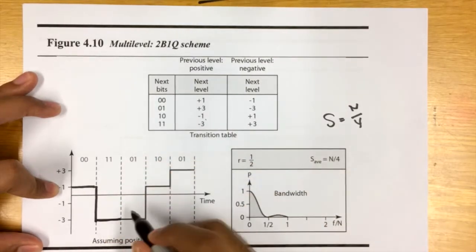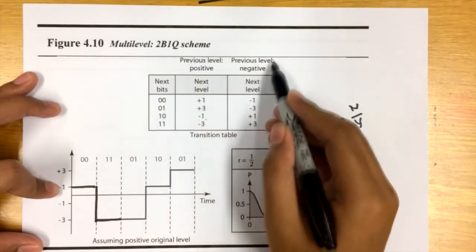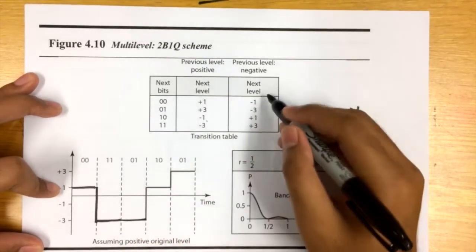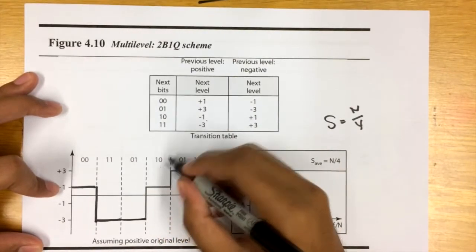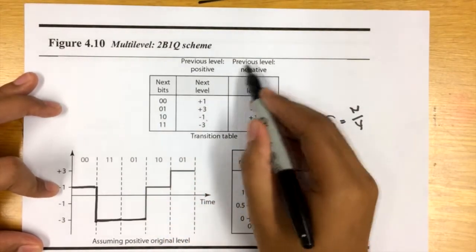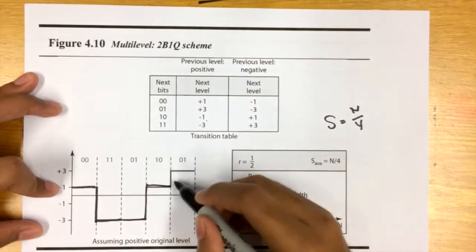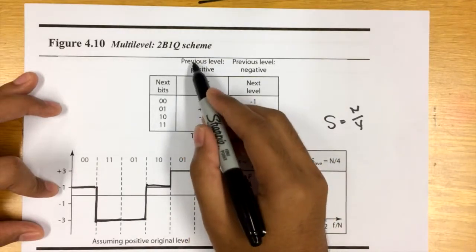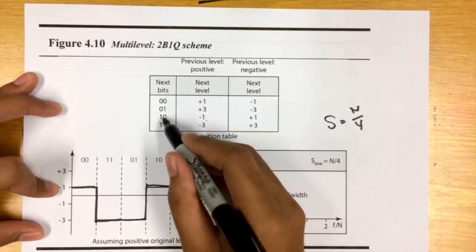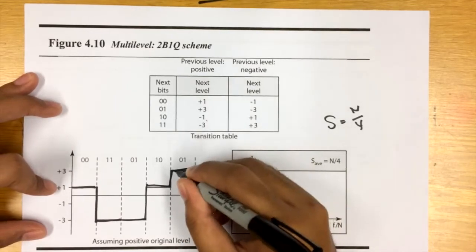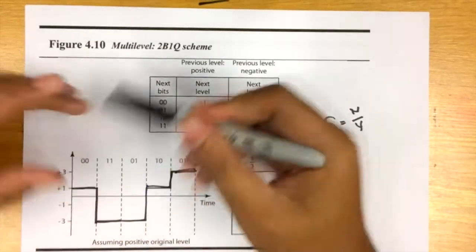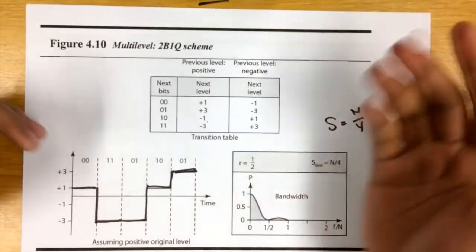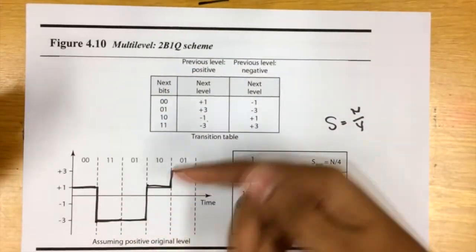So we go down. After that, for 0, 1, we see the previous level is negative, and 0, 1 is also negative 3. Then for the next one, 1, 0, which is positive 1, we see we are on the negative side, and we go here. After that, for the 0, 1 bits, we see the previous level is positive, and then 0, 1 is positive 3. So basically for the multi-level 2B1Q scheme, we refer to the transition table, and that's how we can draw it, assuming a positive original level.